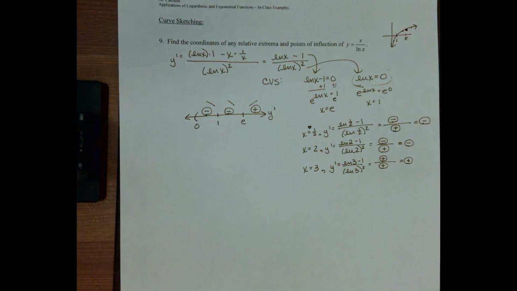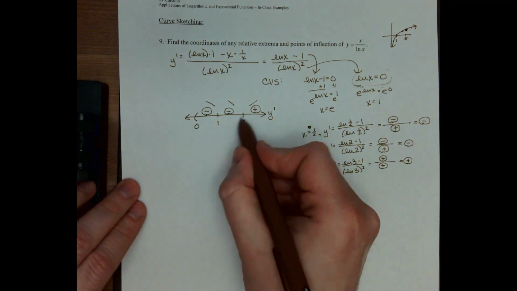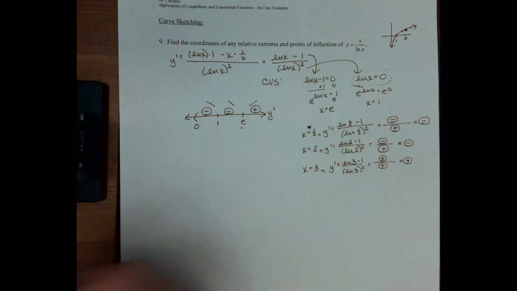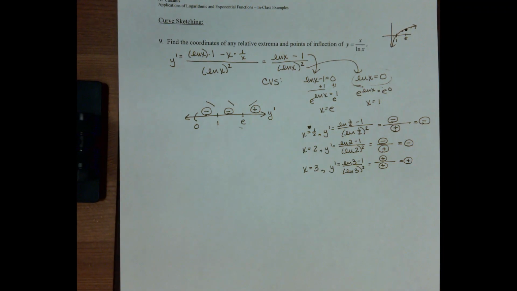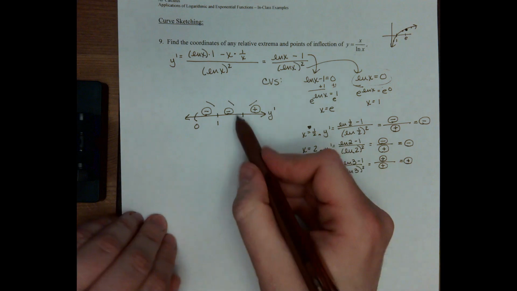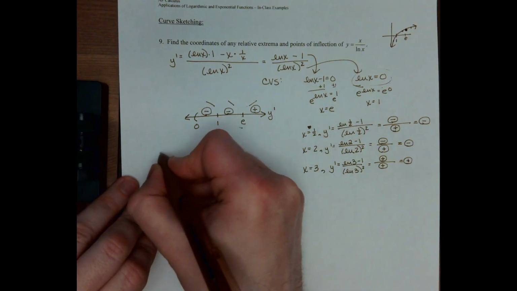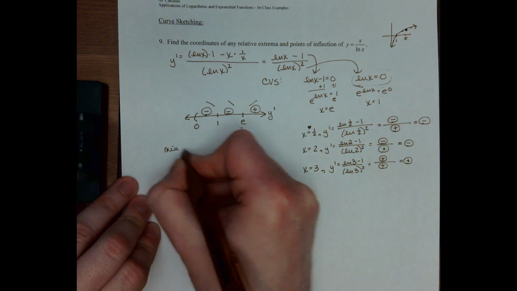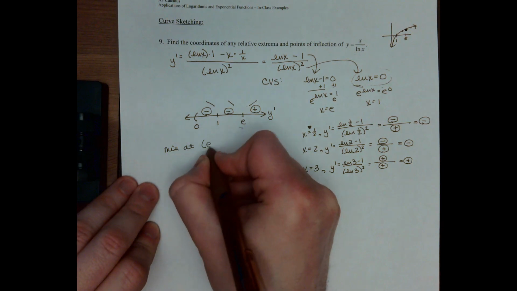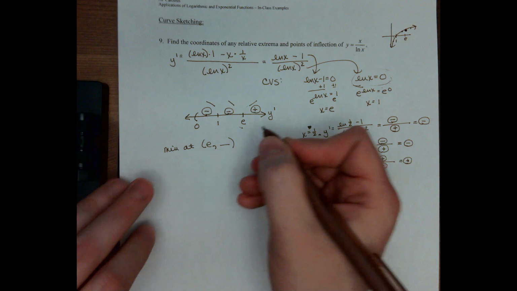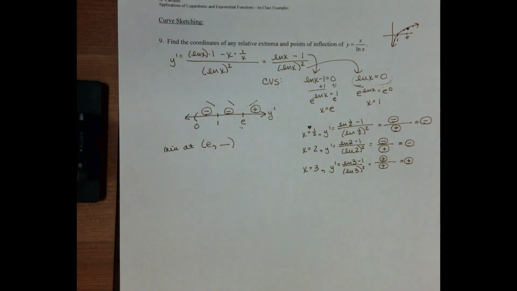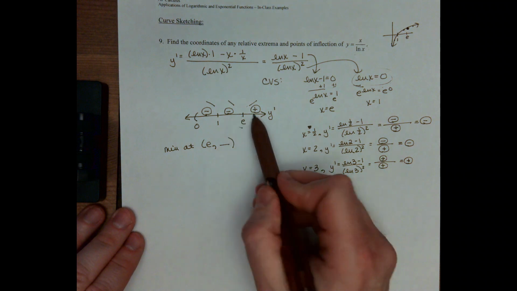I have something at x equals e. Is it a relative max or a relative min? I hope you can see from those little symbols, I've got a relative min at x equals e. There is a min at e, comma, I'll figure this out in a moment. Didn't ask me to justify the answer, so I guess I won't bother with that here, but why? Because y prime is changing from negative to positive there.